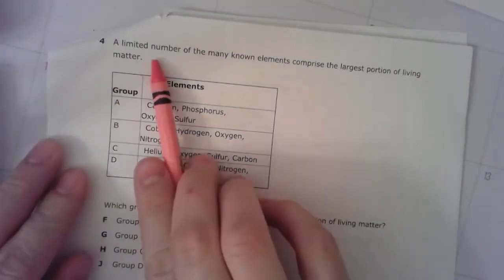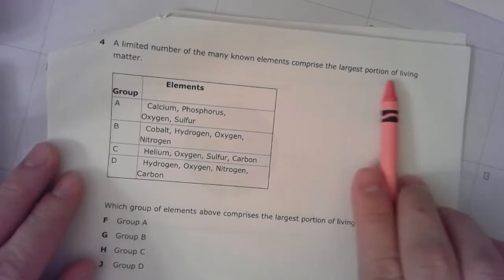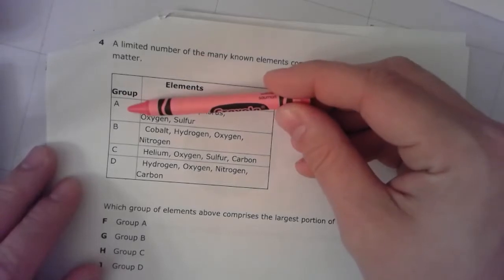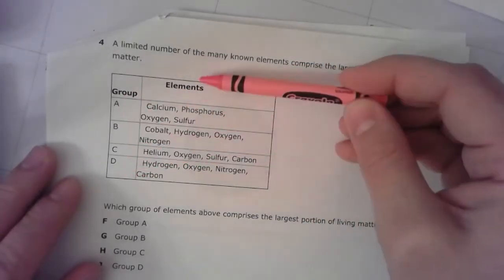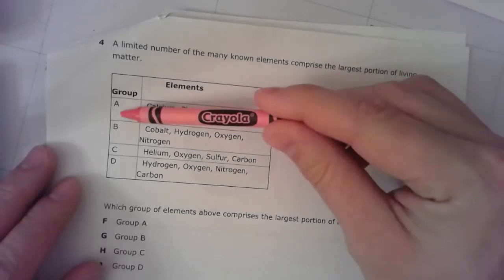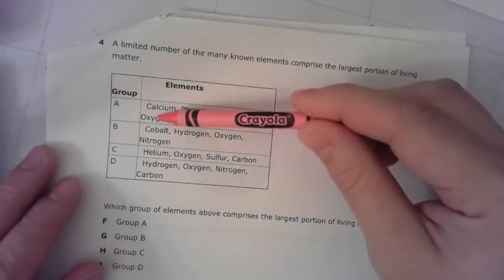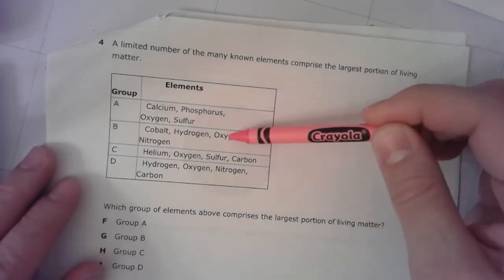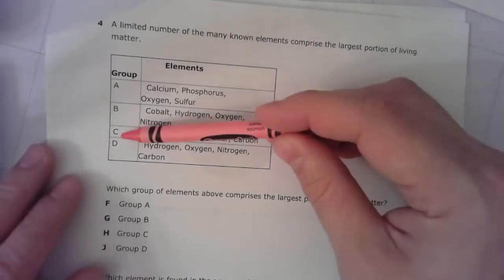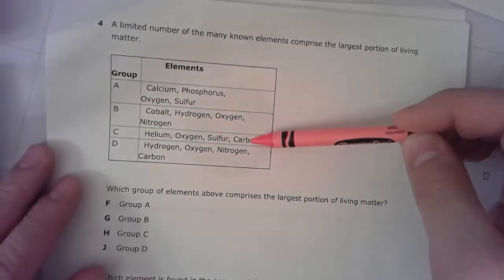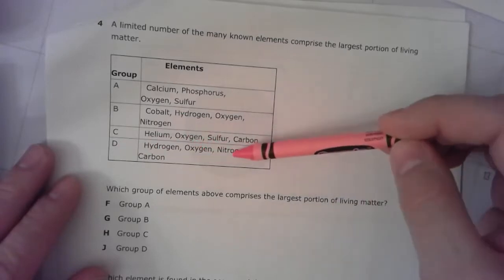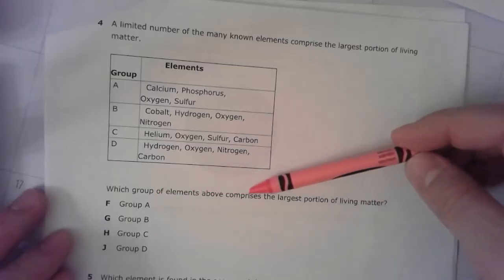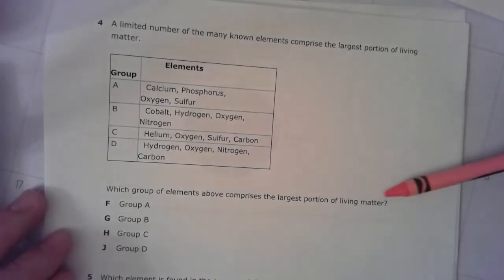Number 4. A limited number of the many known elements comprise the largest portion of living matter. Group A, B, C, D, and then the elements. Group A is calcium, phosphorus, oxygen, sulfur. B is cobalt, hydrogen, oxygen, nitrogen. C is helium, oxygen, sulfur, carbon. D is hydrogen, oxygen, nitrogen, carbon. And the question says, which group of elements above comprises the largest portion of living matter?